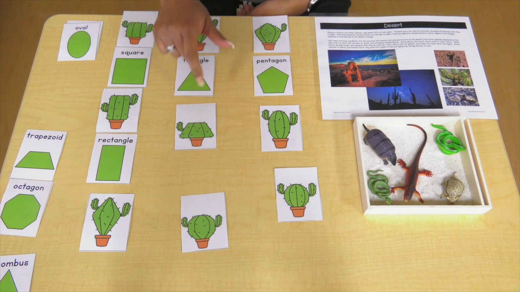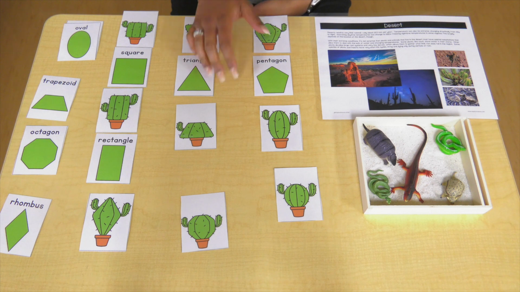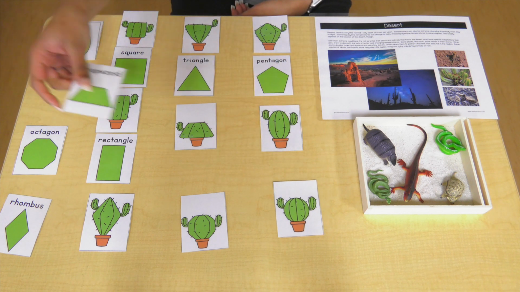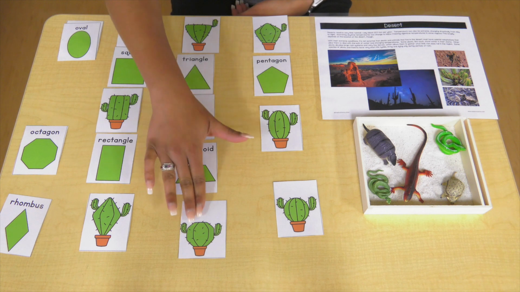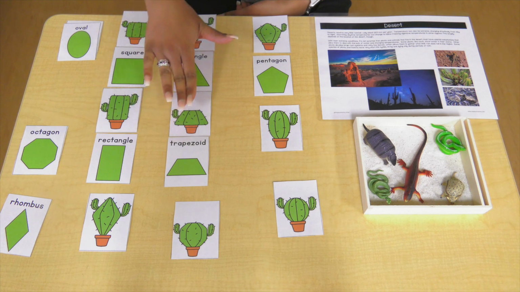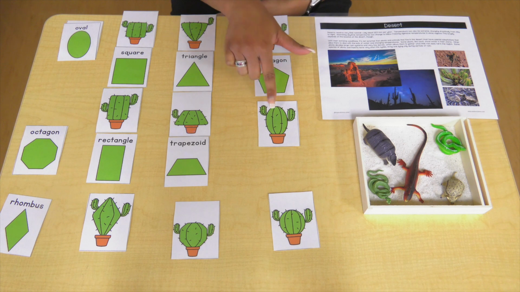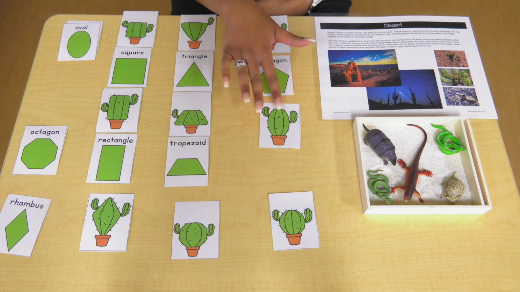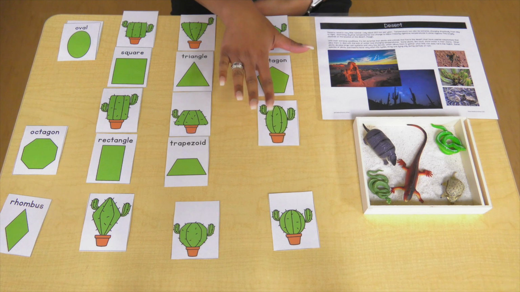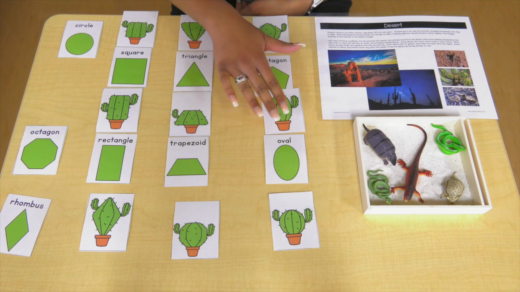Let's look at this cactus. This cactus looks oddly shaped as well. But if I had to choose a shape, it looks like a trapezoid. Trapezoid cactus. This one has 1, 2, 3, 4 sides. Cactus come in different shapes. When I look at this cactus, you might see this one more in the desert. It's very familiar. It looks like an oval. This is the oval-shaped cactus.